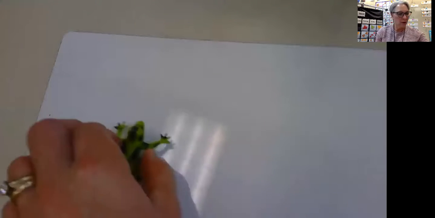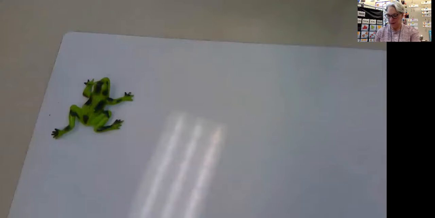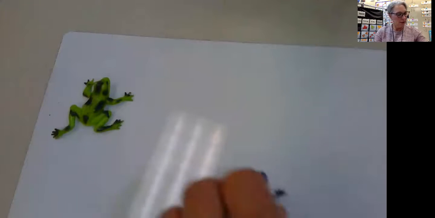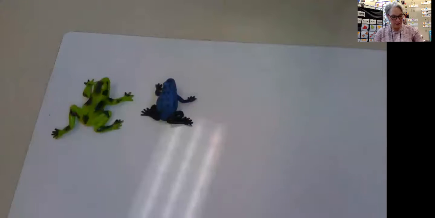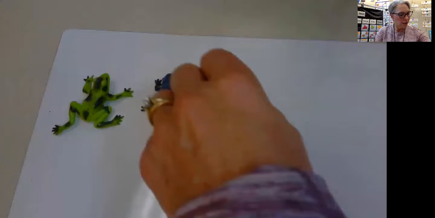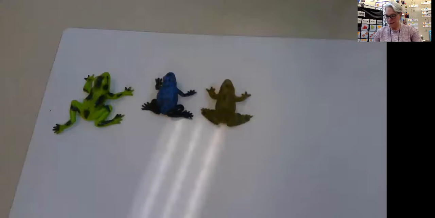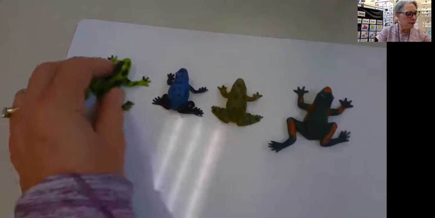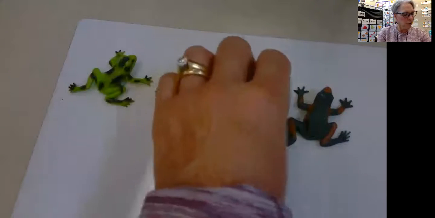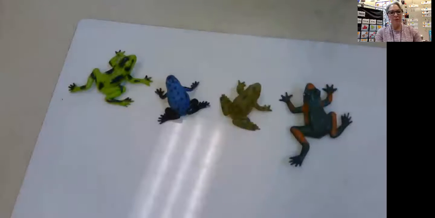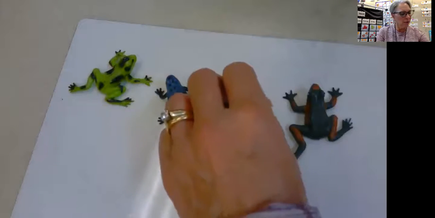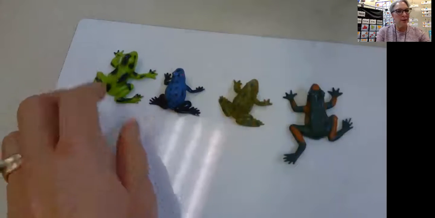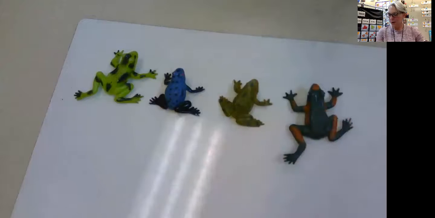Here's the first froggy. 1, 2, 3. There's 4 frogs there. And they're all friends. They're talking to each other. Hello, hello. It's so nice to see you. Thank you for coming and hanging out with me in the pond. So they're all talking to each other.